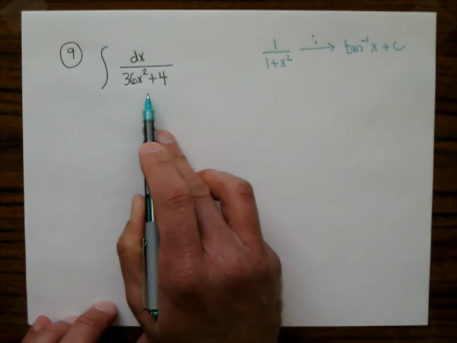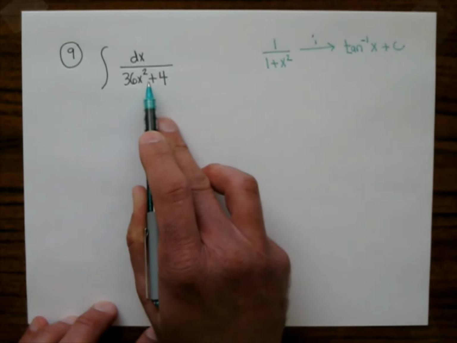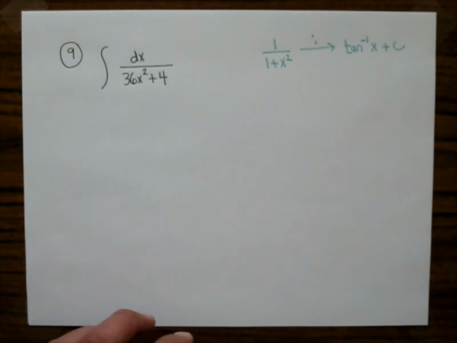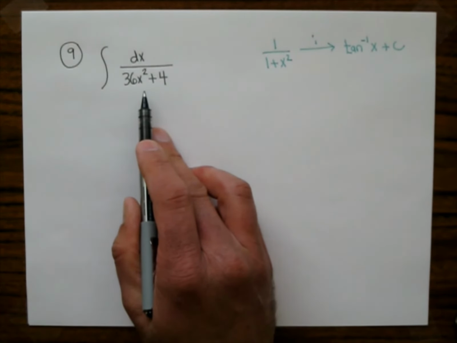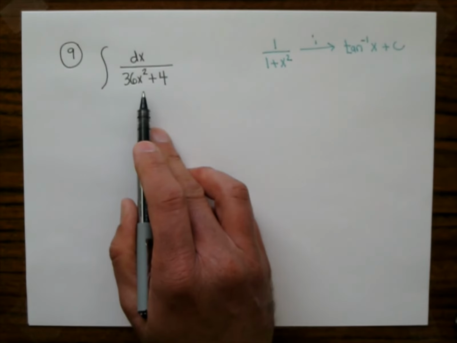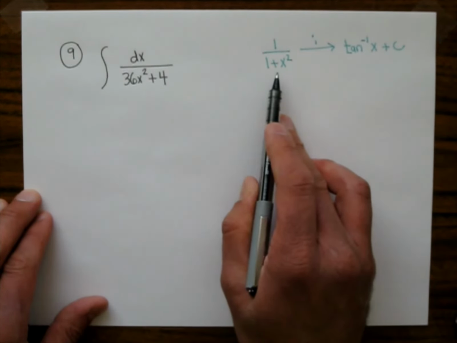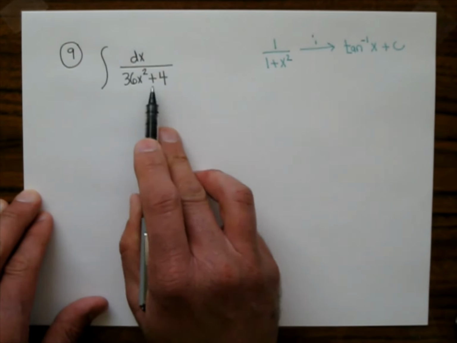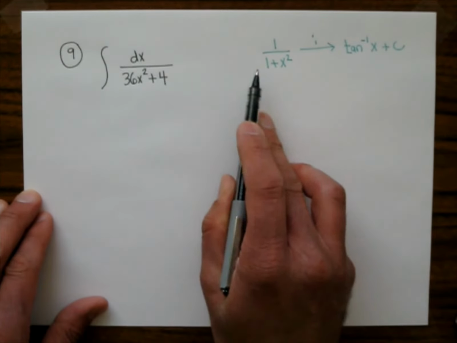Now, do we have that here? Do we have an x squared plus, I mean, this looks really bad. Let's go ahead and do some things first. We want to see if there is a U-substitution that we can do. First things first, if we're going to use this, the number on the bottom, there's an x squared and there's a number. That number had better be a 1, and it's a 4 there.